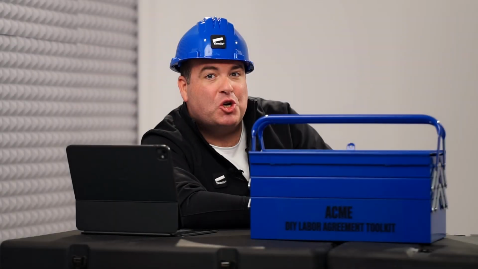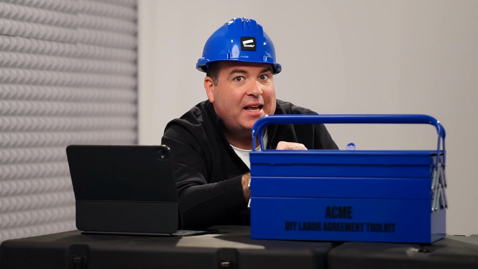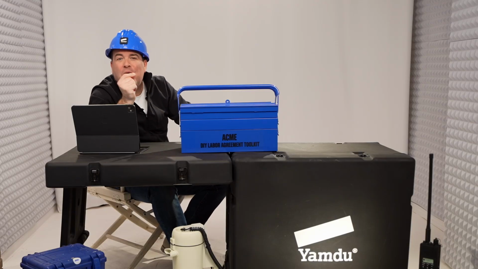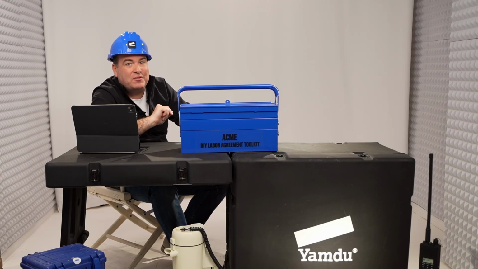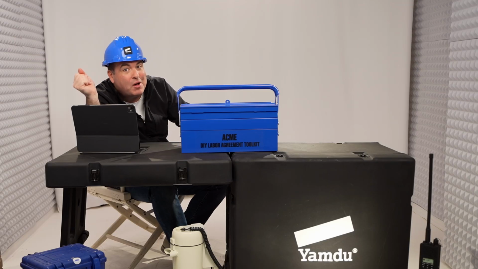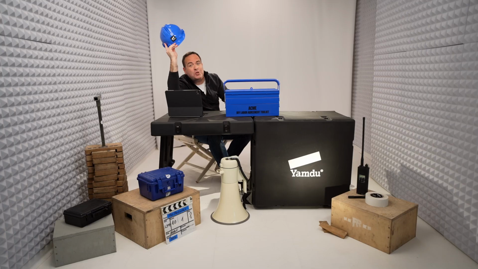Who's ready to build a crew labor agreement template with nothing but our do-it-yourself template kit? I'm going to show you how to create reusable templates for all your various production workers in minutes, ready to serve as a real-time pre-payroll calculation feature within Yamdu Smart Time Cards. So let's roll up our sleeves, because here's another video for all your hardworking people on set and at the production office. Today's topic is how to build reusable labor agreement templates.